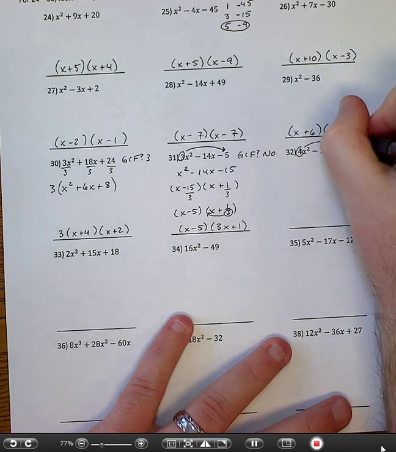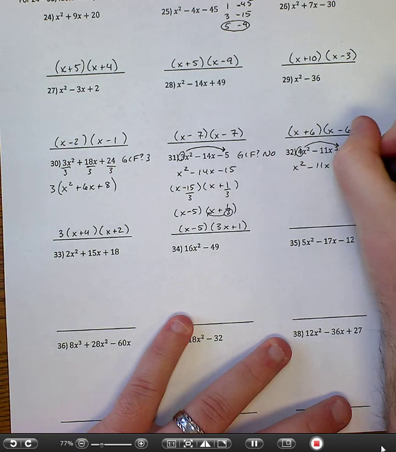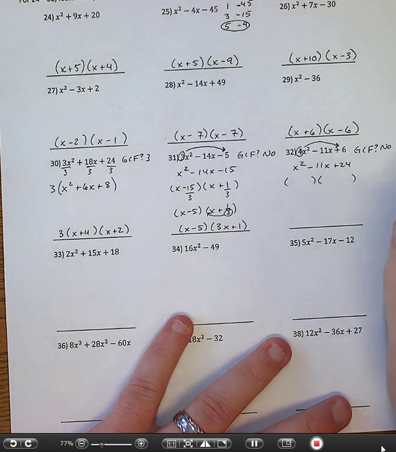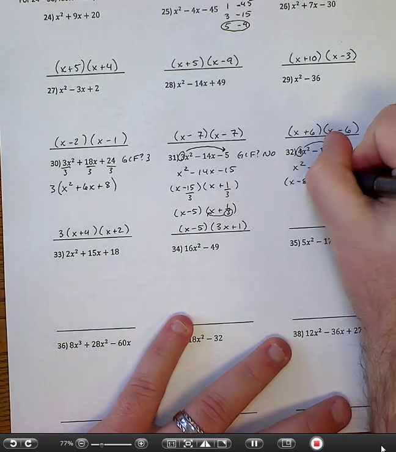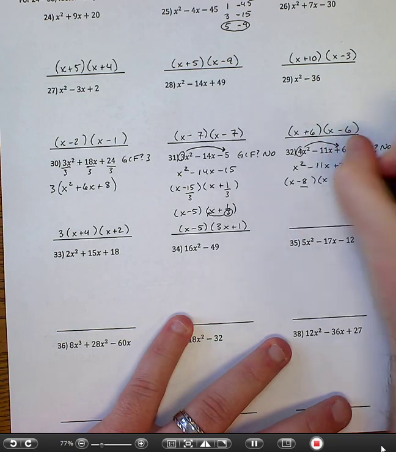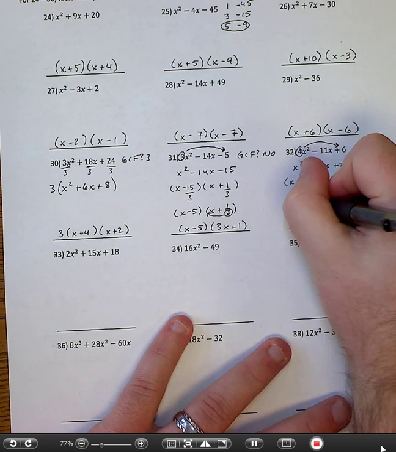Multiply 4 times 6. I'm going to get x squared minus 11x plus 24. Factor. Again, pause me if you want to try this on your own. Negative 8 and negative 3. Divide them both by the original a value of 4. Reduce. 8 divided by 4 is 2.